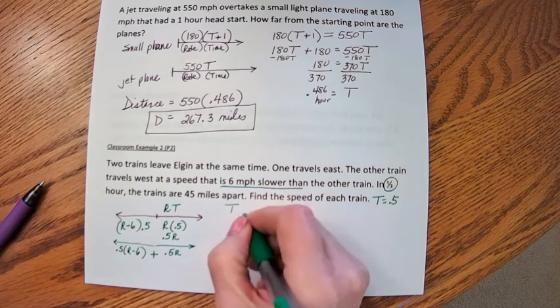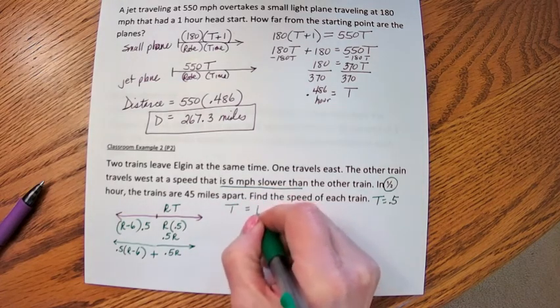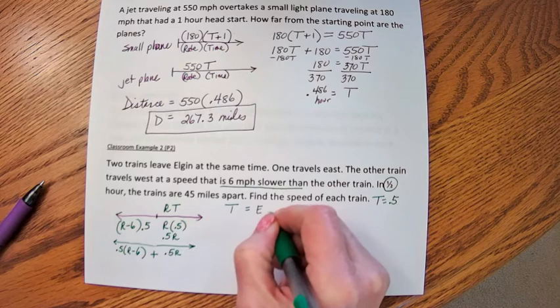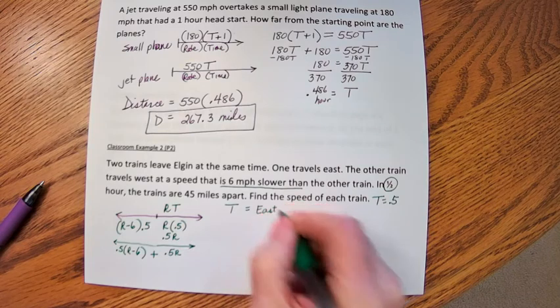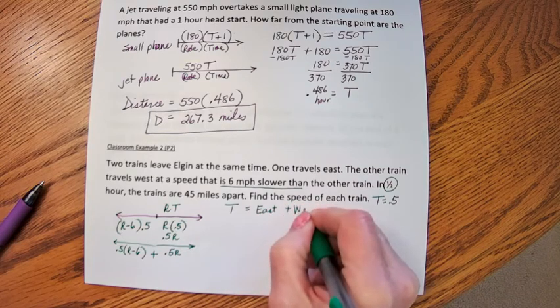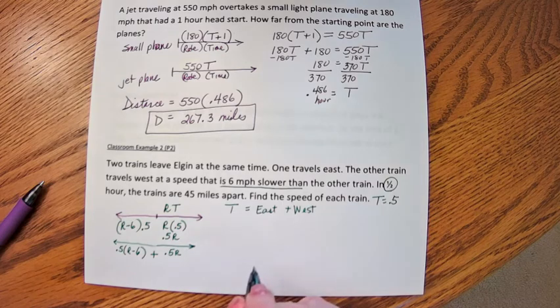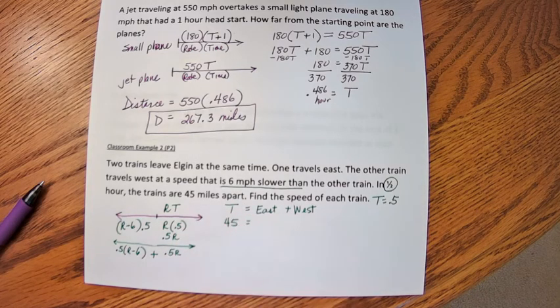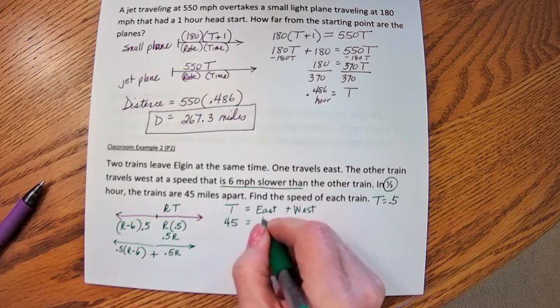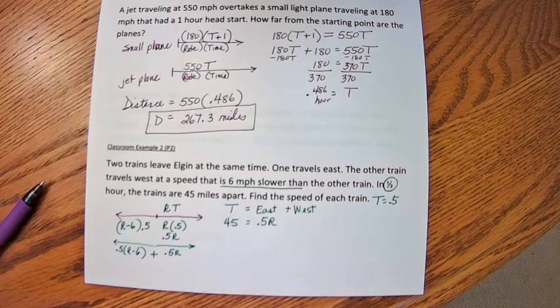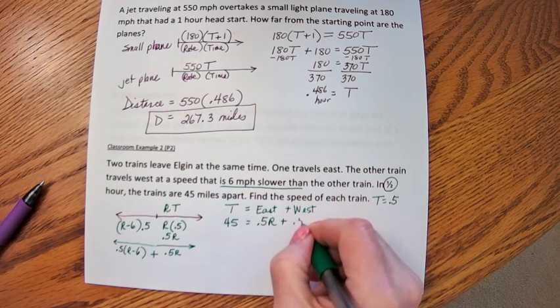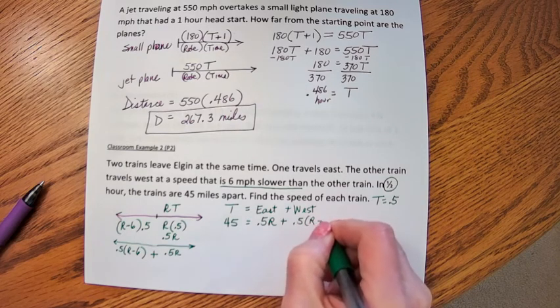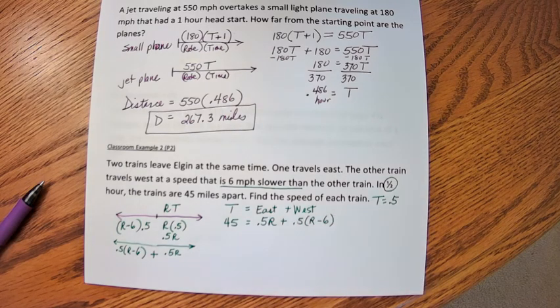So the total distance is going to be the eastbound train distance plus the westbound train distance. We know the total is 45 miles apart. The eastbound train's distance is 0.5 R, and the westbound train's distance is 0.5 times R minus 6.